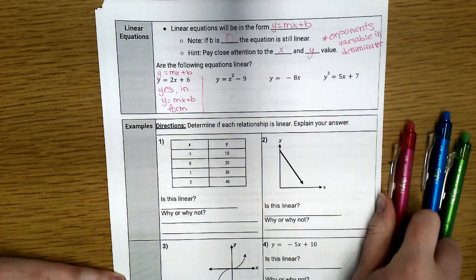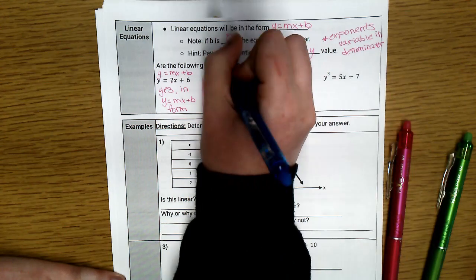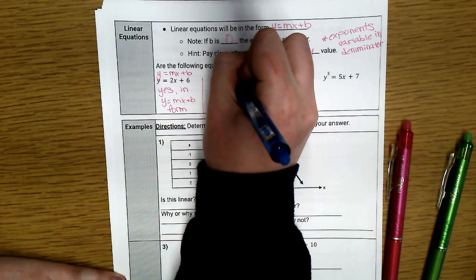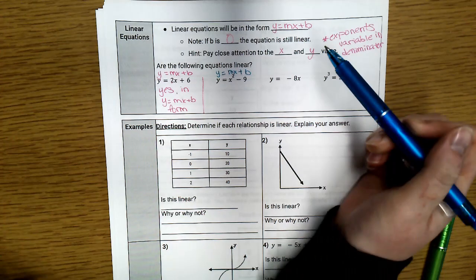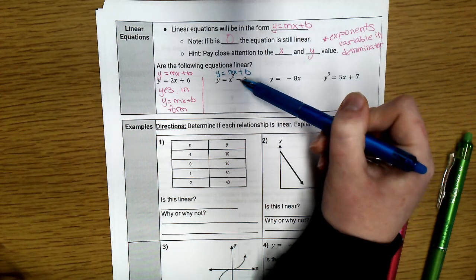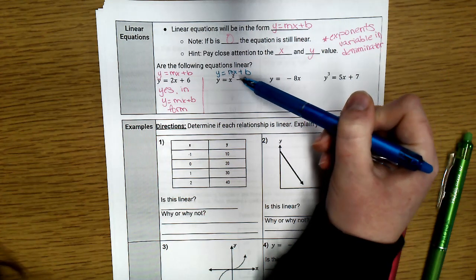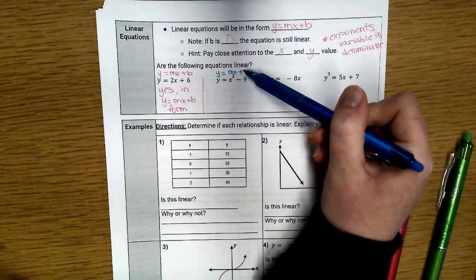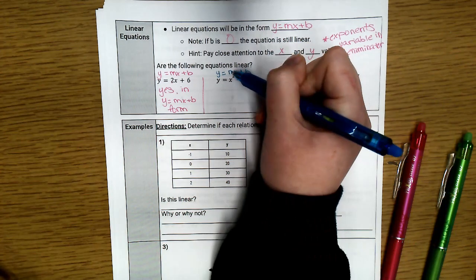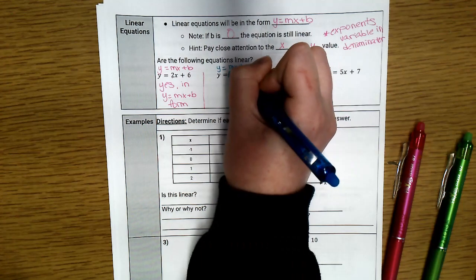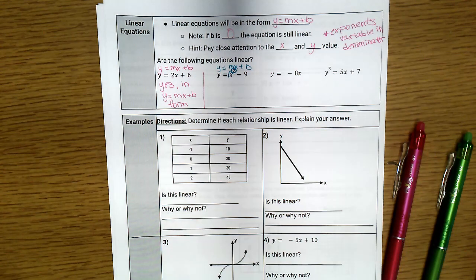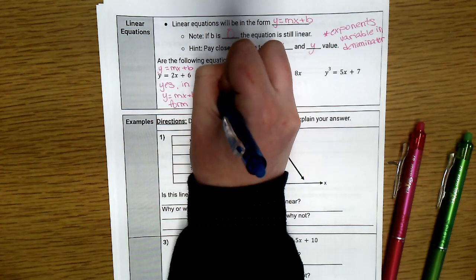My next one here, y equals x squared minus 9. If I look at my form, a couple things I get sometimes, it's okay that this is a minus sign. Okay, it'd be like adding a negative 9 if we wanted to have a plus sign there. If we look at the m, it would be a 1 in this case. The big problem is the exponent here. Okay, so we could say this is no good.